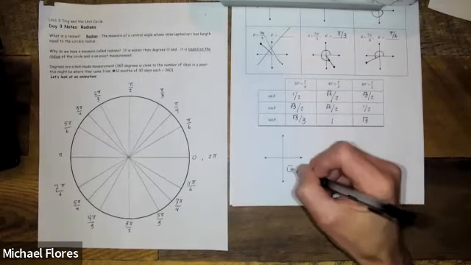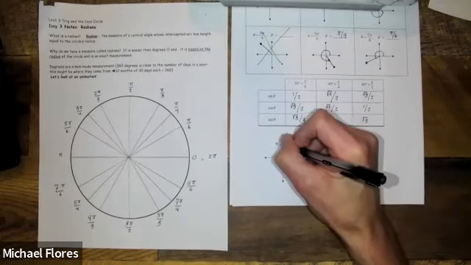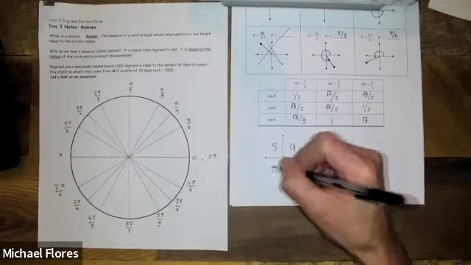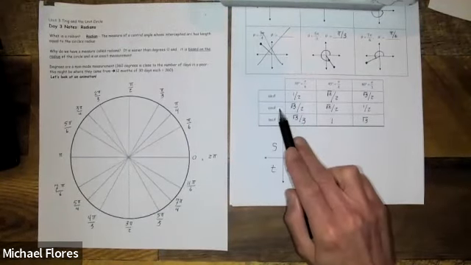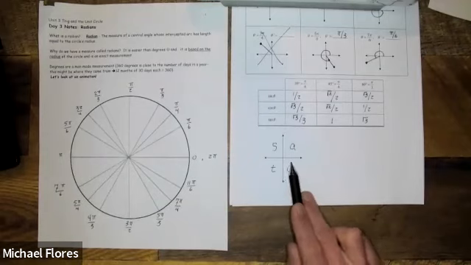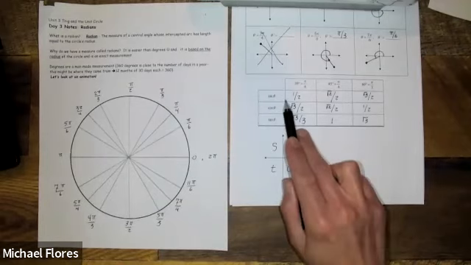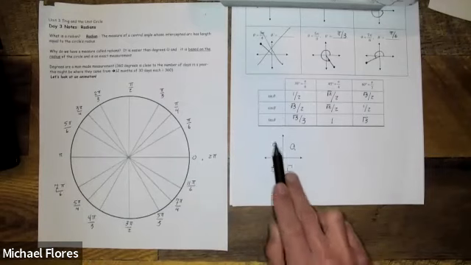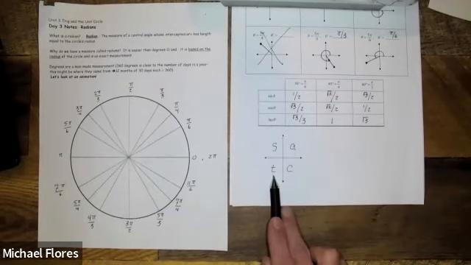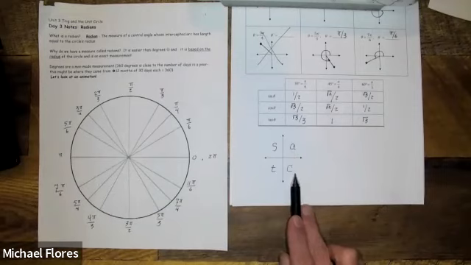And here, if you remember this acronym, CAST, it tells you which of these values, sine, cosine, or tangent, are positive in the given quadrant. So in quadrant 1, all things are positive: sine, cosine, and tangent. Quadrant 2, only sine is positive. Quadrant 3, only tangent is positive. In quadrant 4, only cosine is positive.